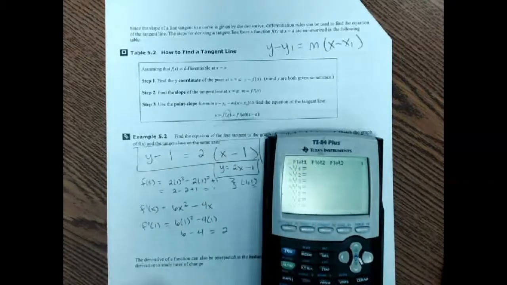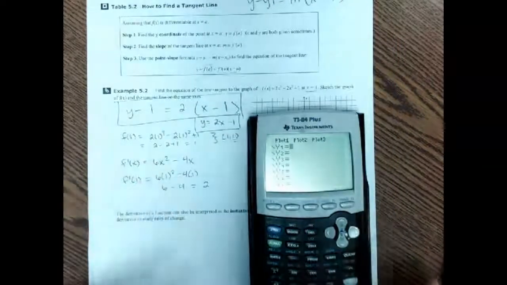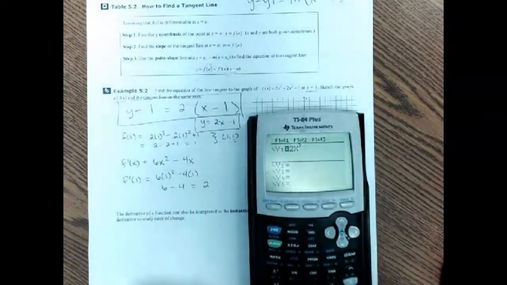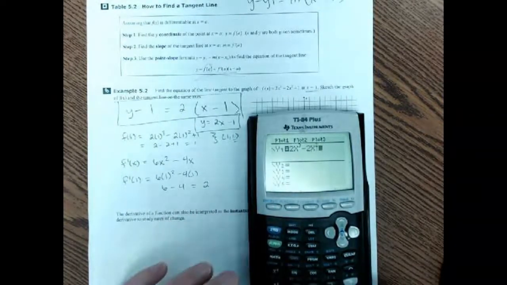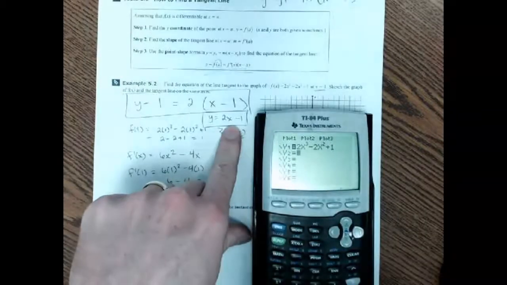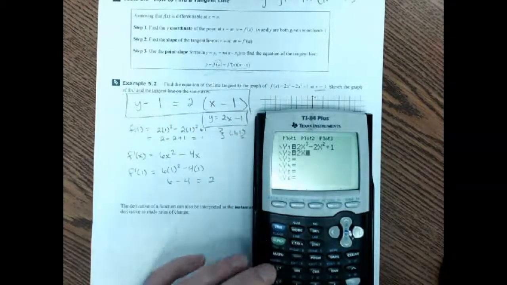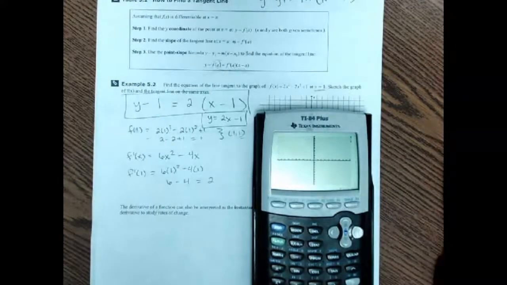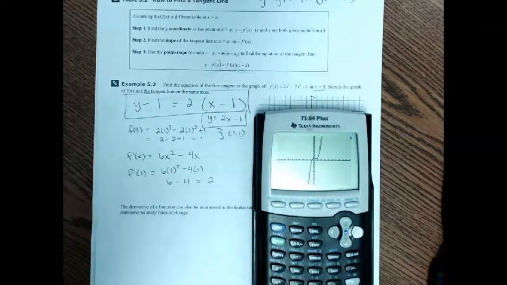Let's graph it. I don't want to do the work on the paper. Let's just graph it. Here we go. 2x cubed minus 2x squared plus 1. There's your original function. You will need to put it into slope-intercept form if you're going to use the calculator and be lazy like me. 2x minus 1. Let's graph it and see what we can see. There's that cubic function. There's your tangent line.